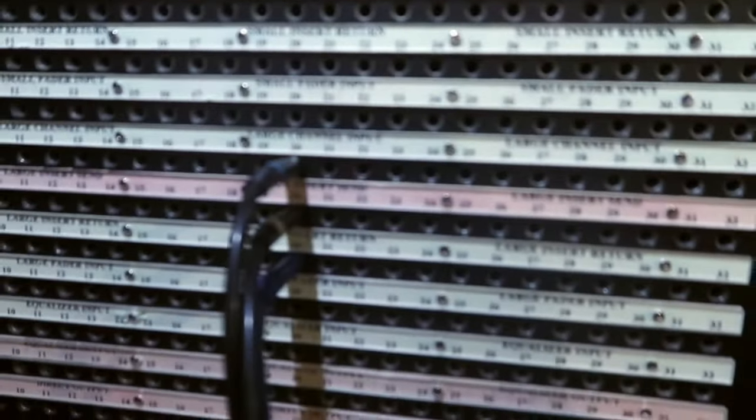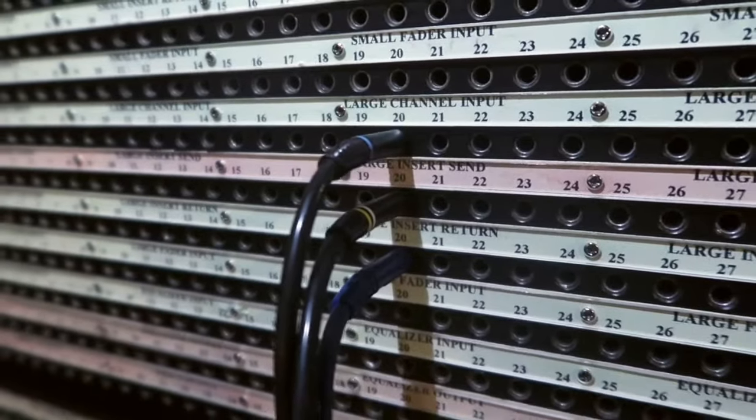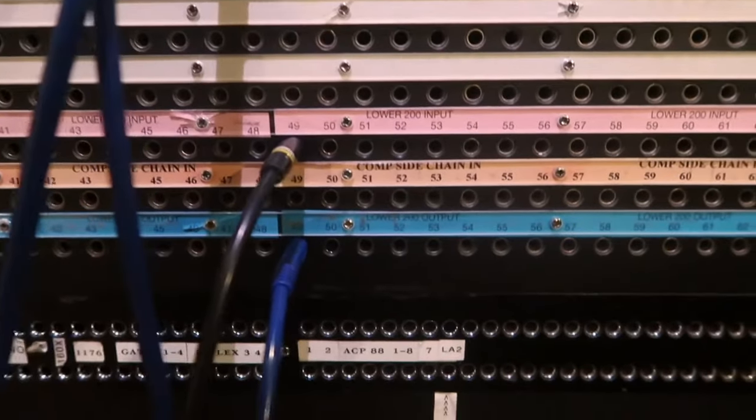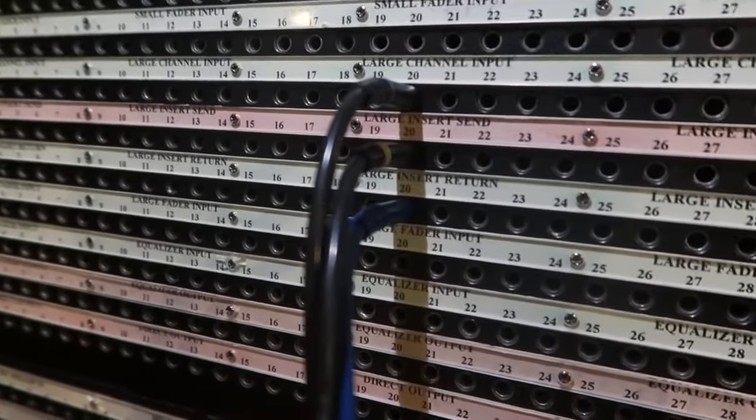We just inserted that using our patch points, using the insert send on channel 20 where our drums are, and we patched into the lower 200 input, 49 coming out of 49, 200 output into the return of 20.